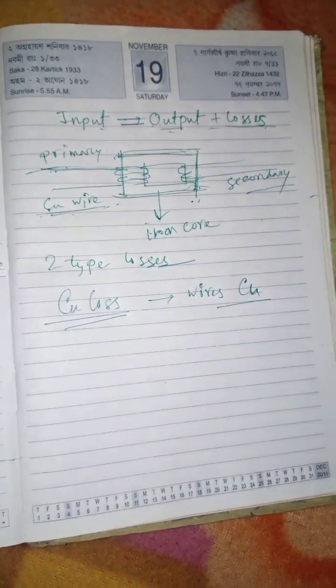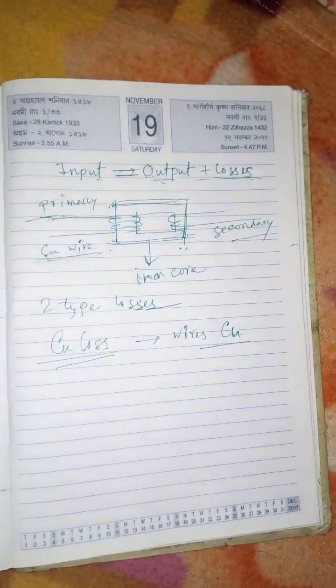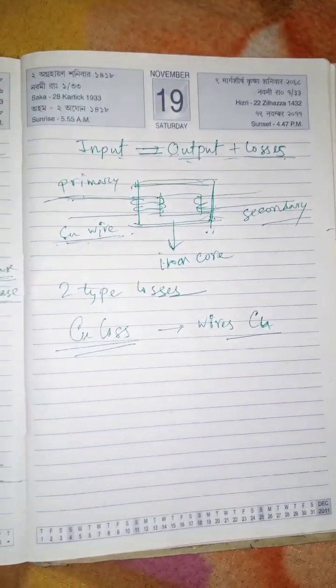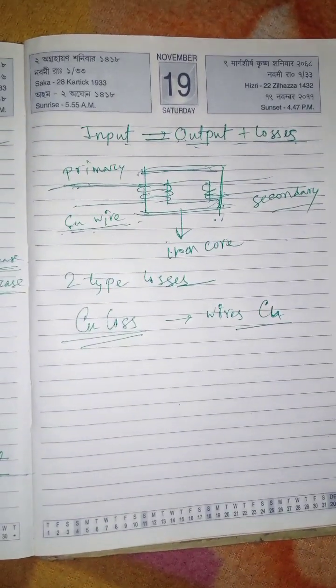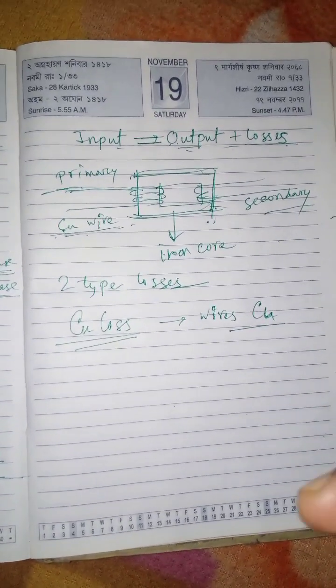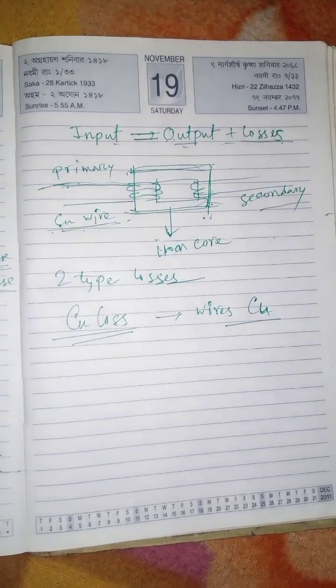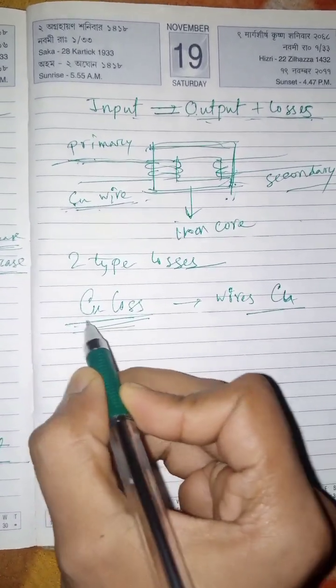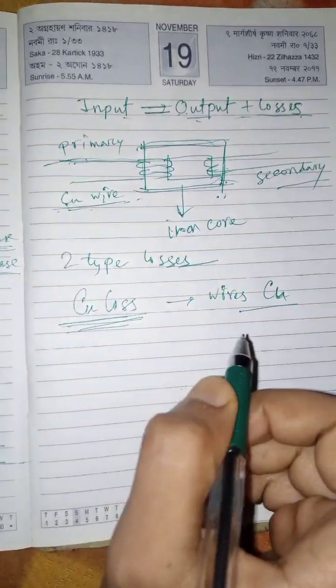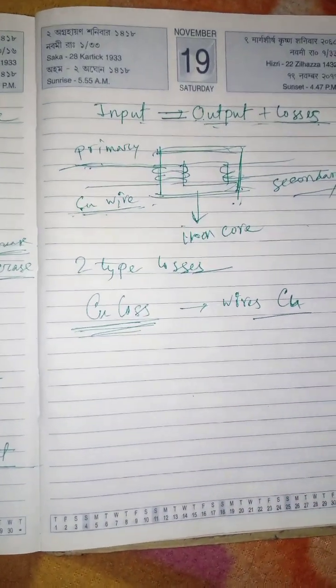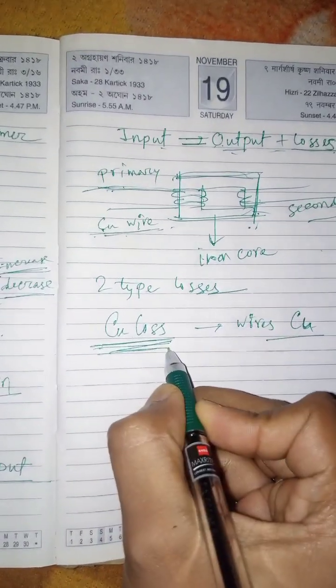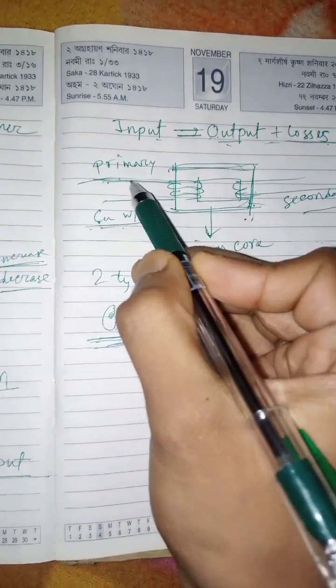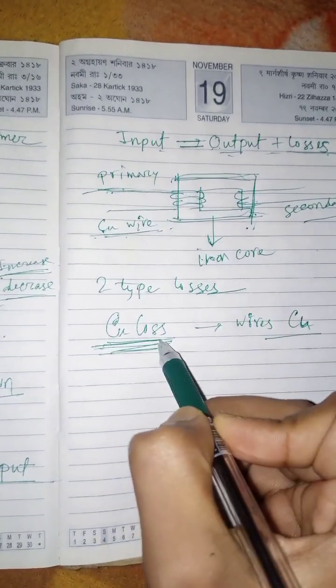In some cases, maybe you have seen a motor where the winding is made of aluminum, but it will still be called copper loss, not aluminum loss, because it is a standard. Okay, the loss that happens in the windings is called copper loss.